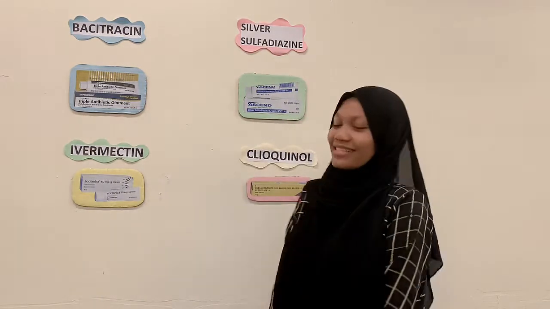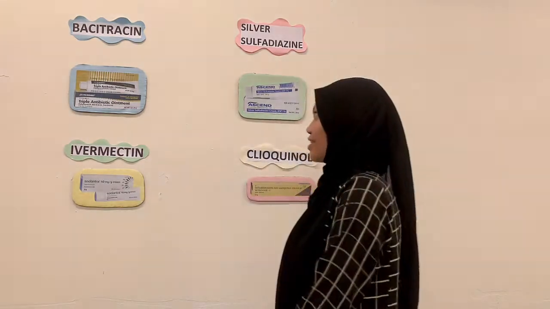Indications of anti-infective skin drugs. First is ivermectin. Ivermectin is used to treat strongyloidiasis and onchocerciasis. Silversulfadiazine is for wound infection and prophylaxis of wound infection. And next is bacitracin.